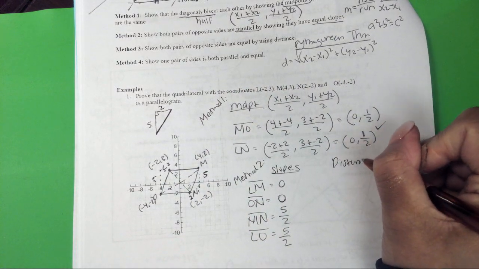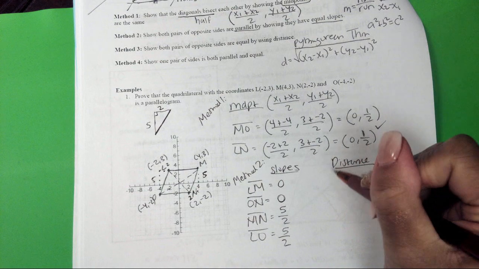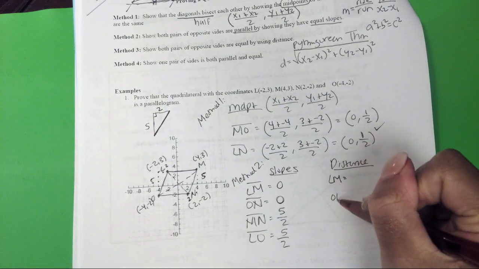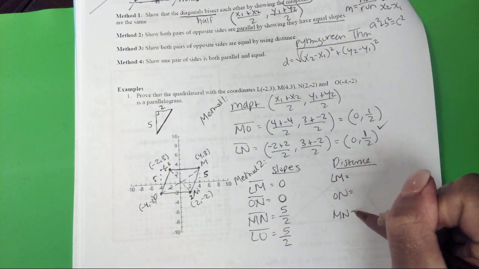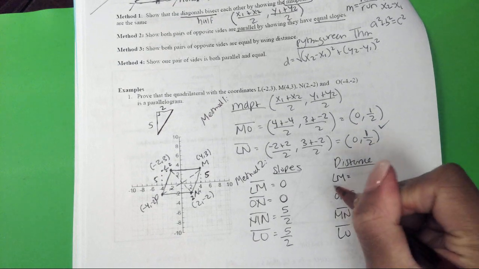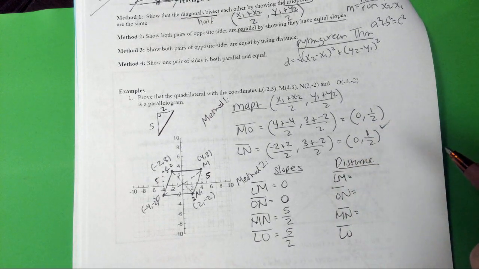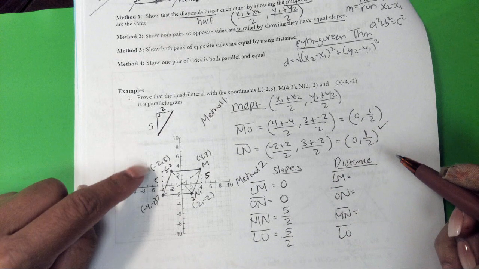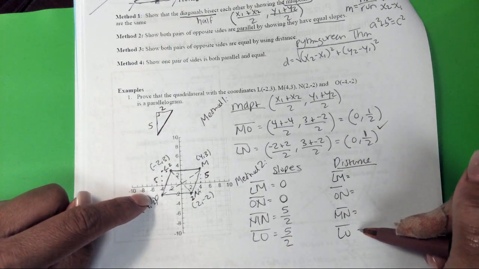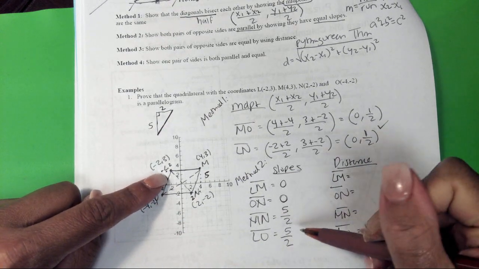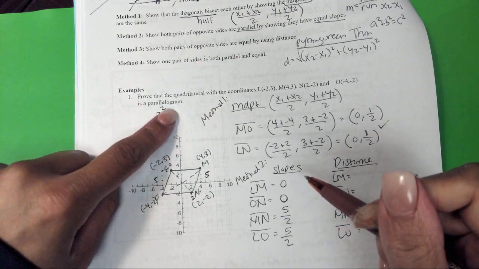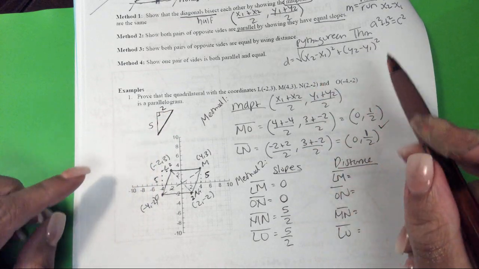So I need to find the distance between LM, ON, MN, and LO. Since we've already started on this one, we're going to talk about LO down here at the bottom. We counted 5 and 2, that's the slope. But how do we find the distance? Well, that's where we can use the Pythagorean Theorem.